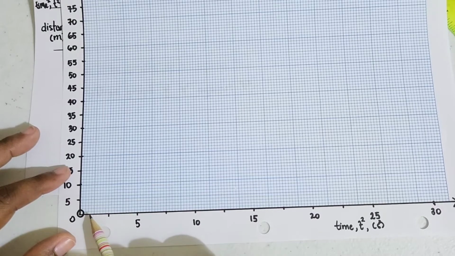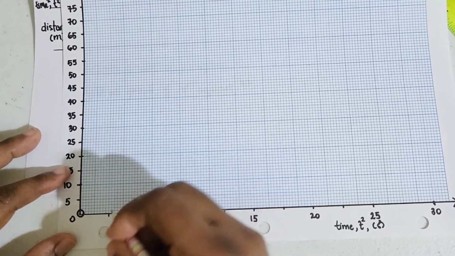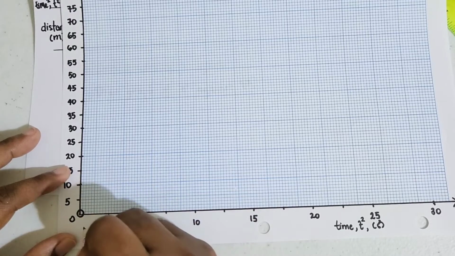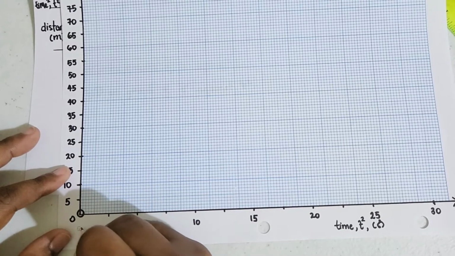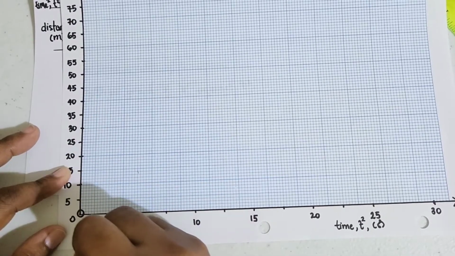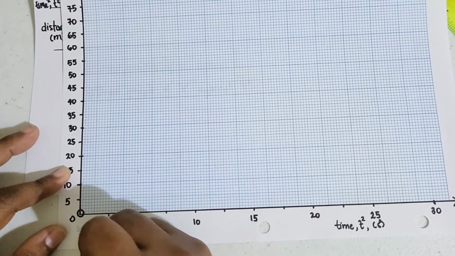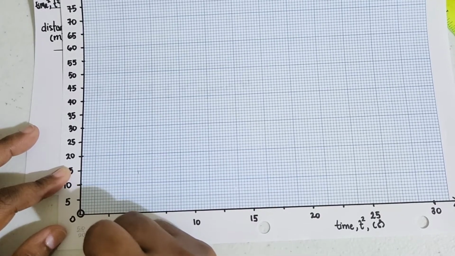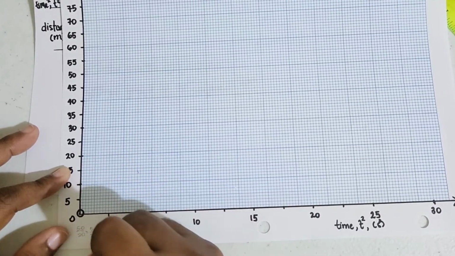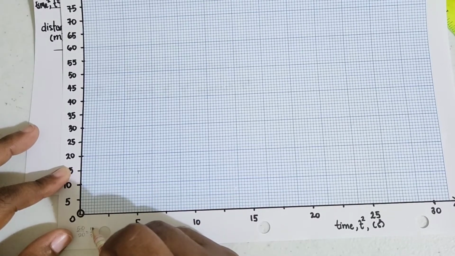So we see here that we have 20 spaces, and so we say 5 minus 0, divided by 20. And we get 5 over 20, which is equal to 1 over 4.